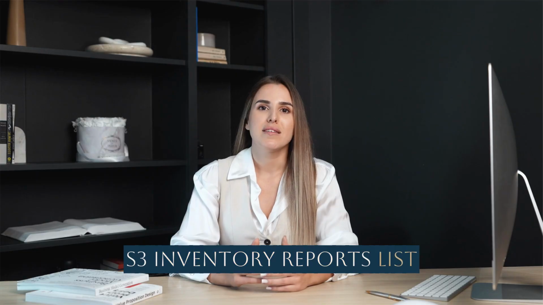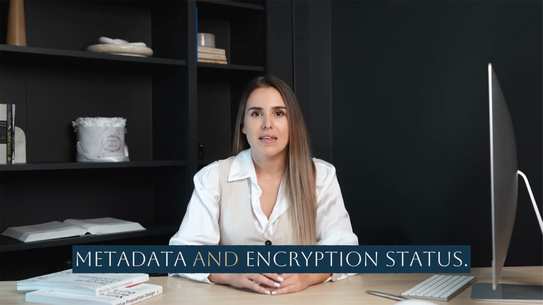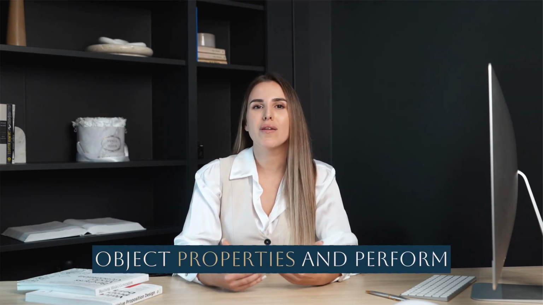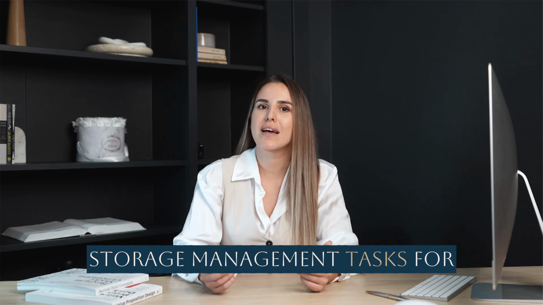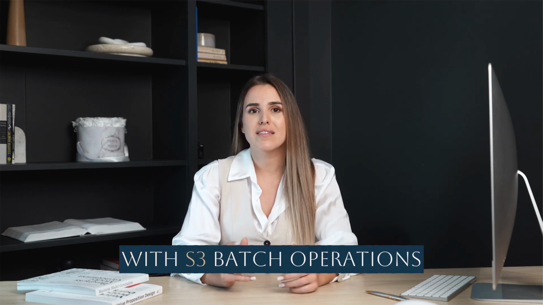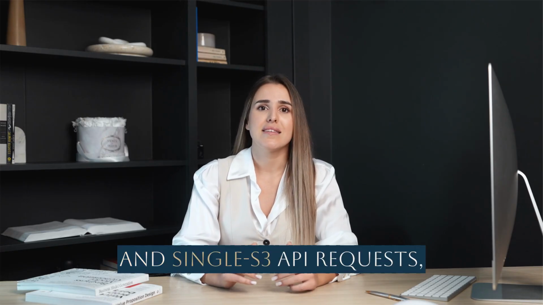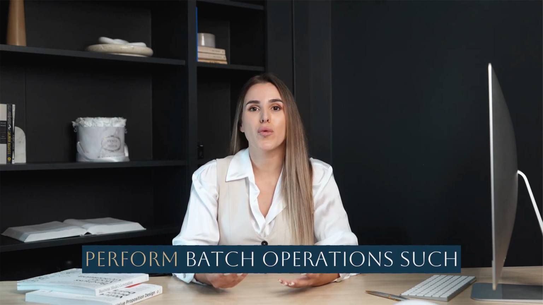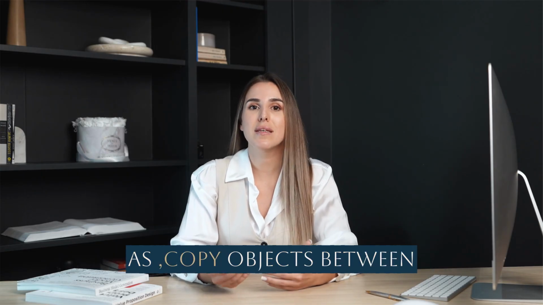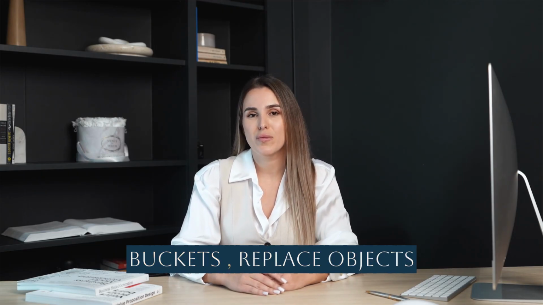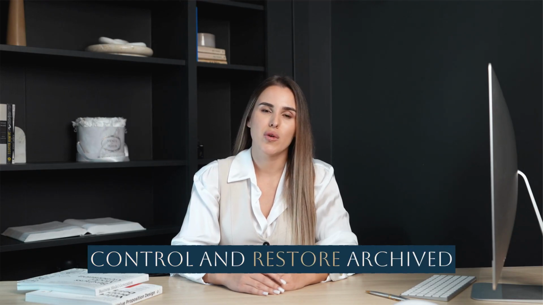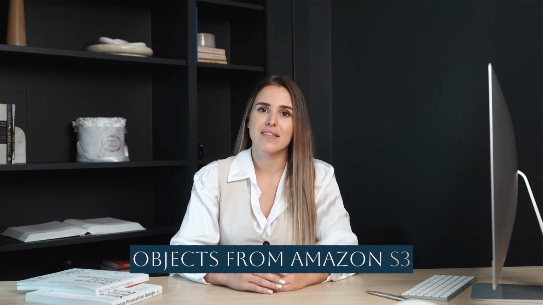S3 inventory reports list your stored objects, their metadata, and encryption status. S3 batch operations can be used to change object properties and perform storage management tasks for billions of objects. With S3 batch operations and single S3 API requests, or a few clicks in the Amazon S3 Management Console, we can perform batch operations such as copy objects between buckets, replace object tag sets, modify access control, and restore archived objects from Amazon S3 Glacier.